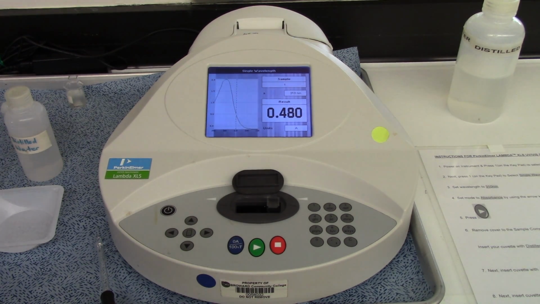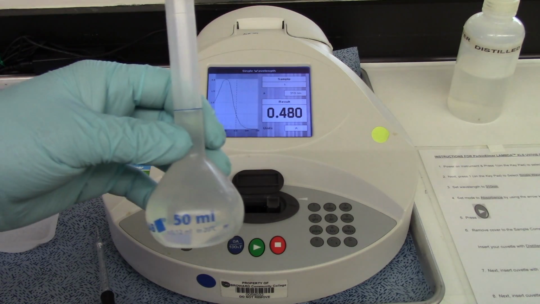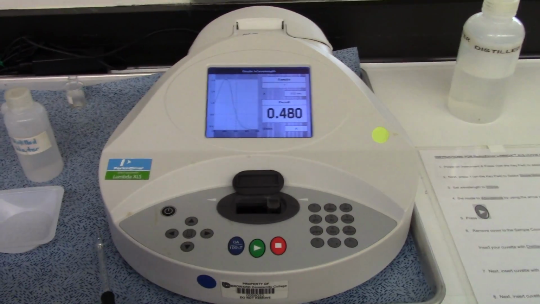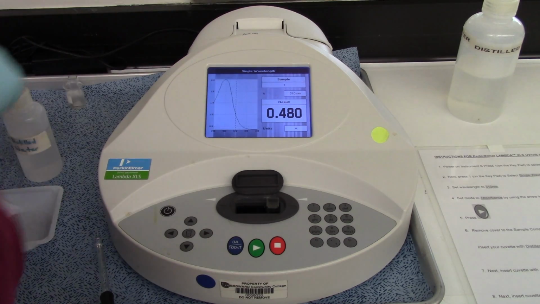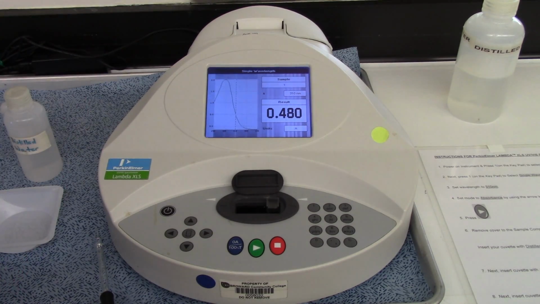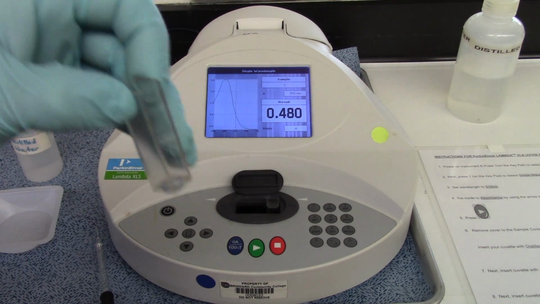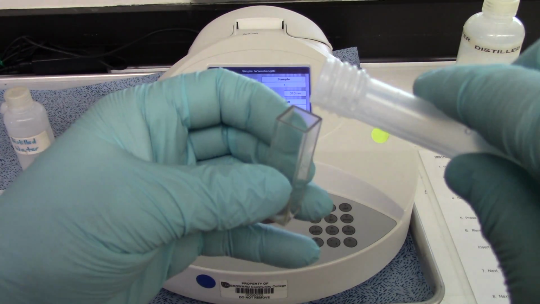So now, my solution, the one that we made together, is right here. Let me give it a quick shake, just to make sure it's all homogeneous. Hopefully, it will give us at least a similar, if not the same, result. Let's find out. So here we go. Got my cuvette right here. I'm going to pour some into here.